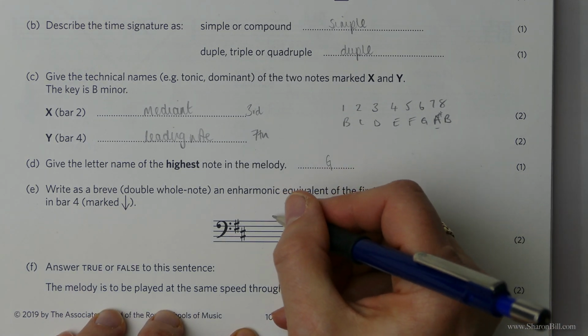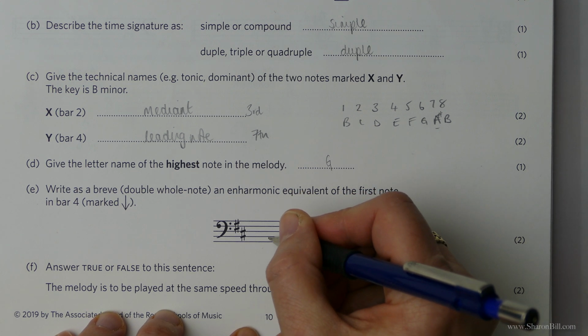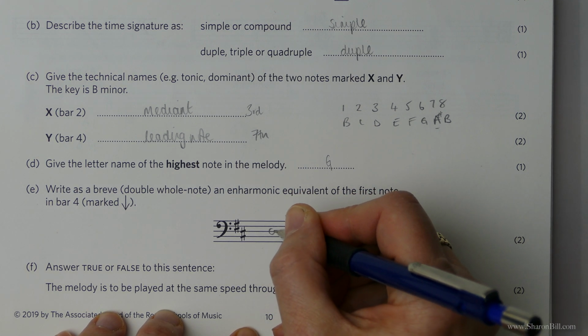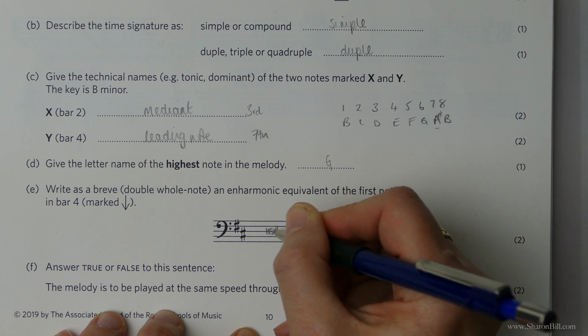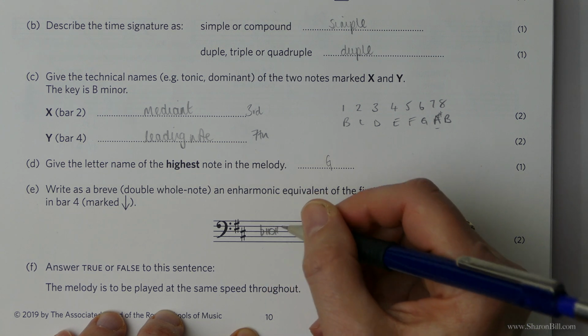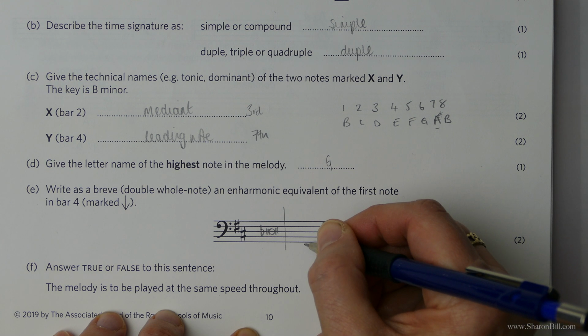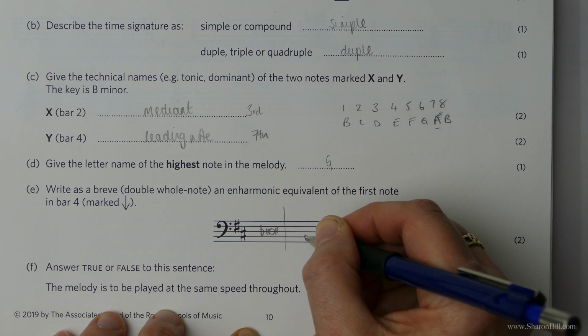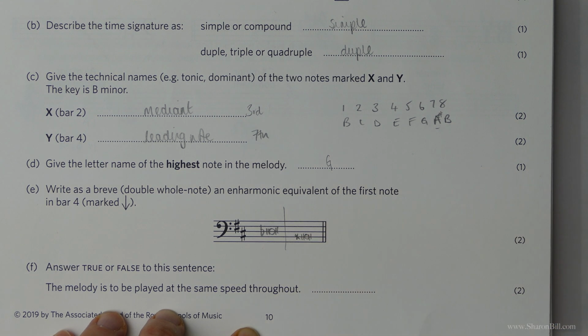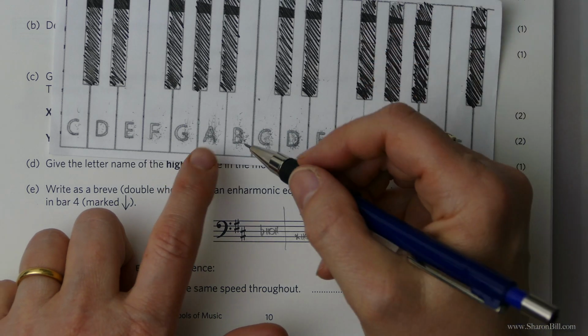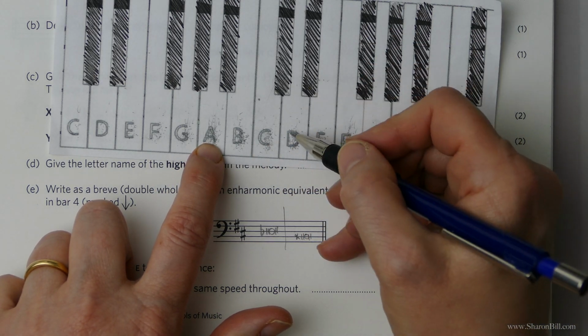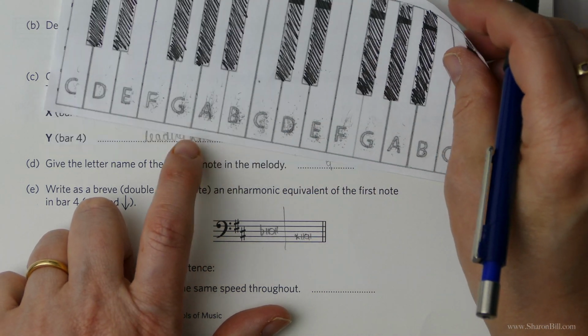So not this one here, it's this one here, so as a breve, D flat, that will do, or also B double sharp, so B double sharp or D flat, there we go.